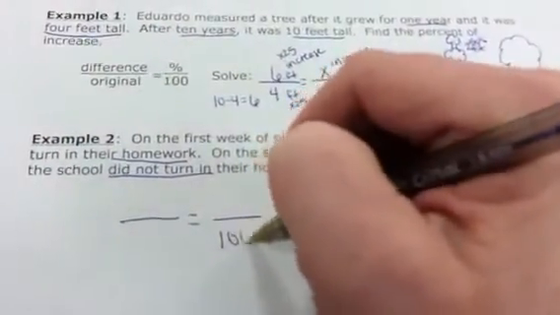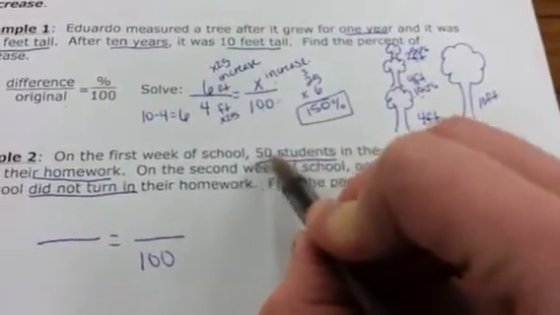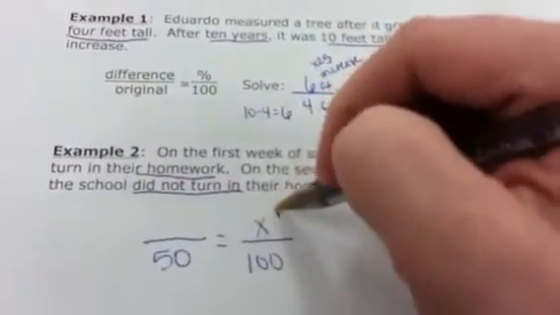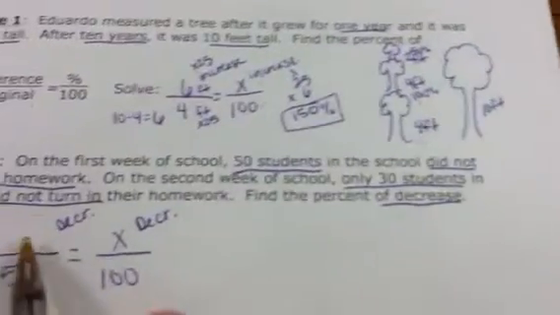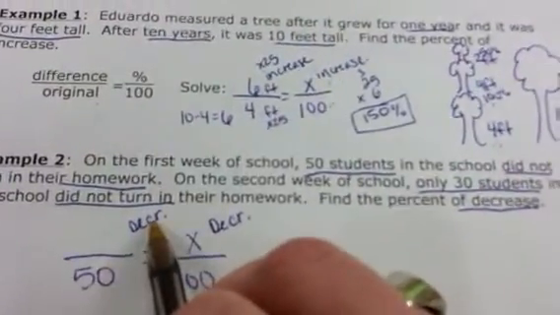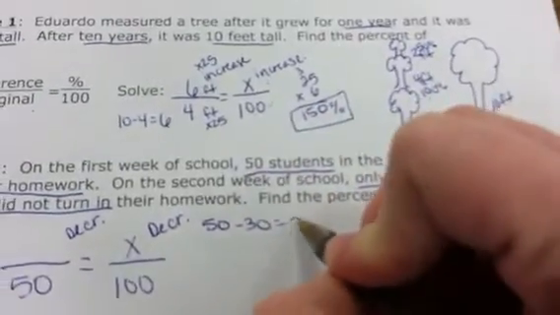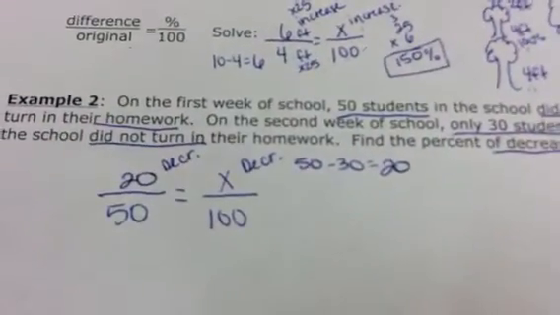So we write our proportion. Our 100 is our whole amount. The total or the whole quantity of students that we started with was 50 kids. We want to know the percent that they decreased. The number went down, decreased. So instead of 30 students, we don't put 30 right here. 30 is how many it is now. We want to know how much it decreased. So we take 50 minus 30, and that equals 20 students. 20 students it decreased by. That's how much it changed.